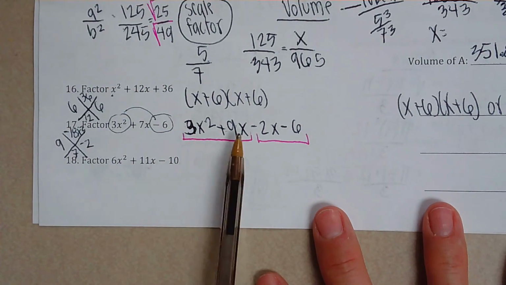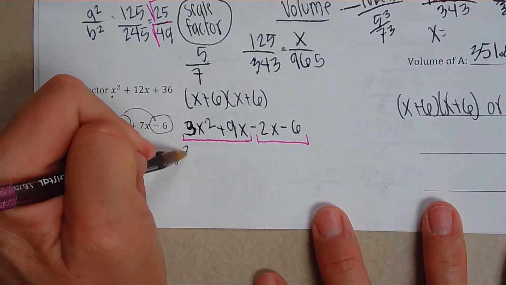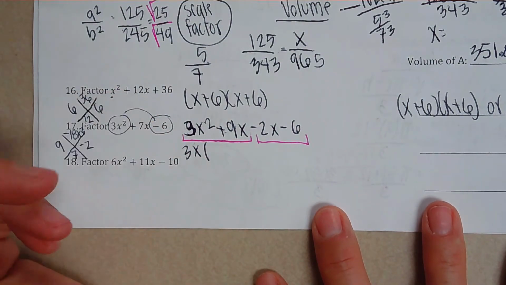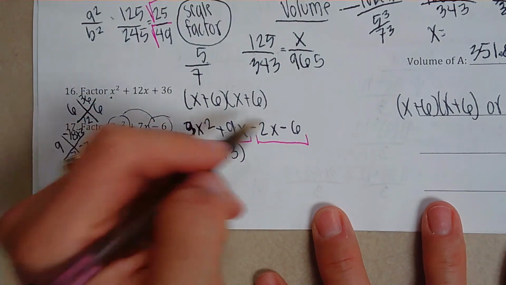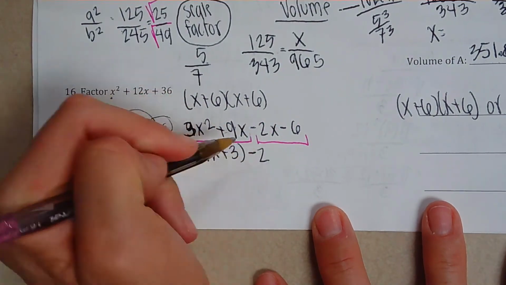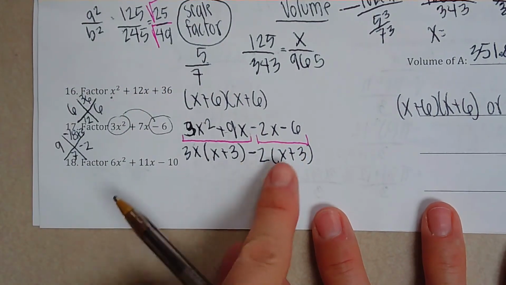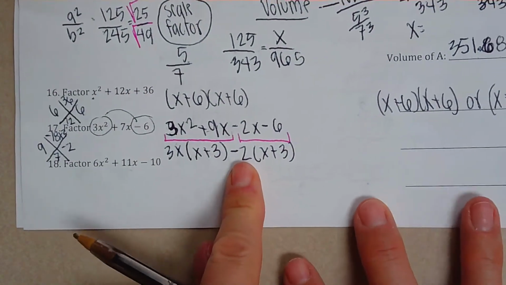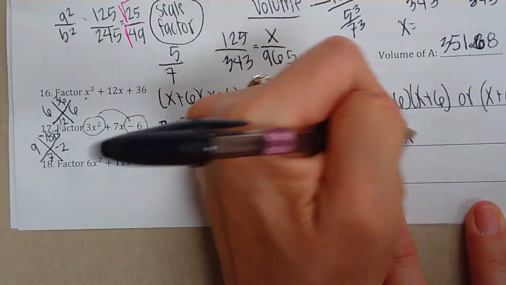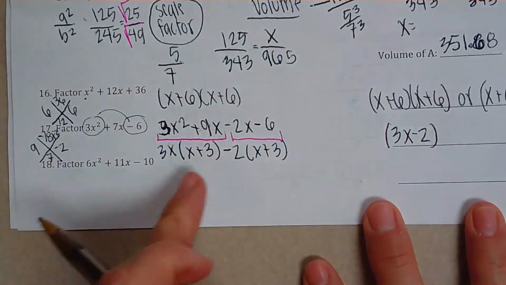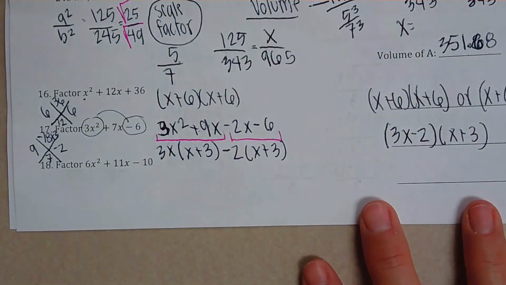So we look and see what we can divide out. All right, I can divide out a 3 and an x. I'm left with an x plus 3. And over here, I can divide out a negative 2, and I'm left with an x plus 3. My parentheses match, so I know I did it right. 3x minus 2 becomes one parenthesis, and x plus 3 becomes another.